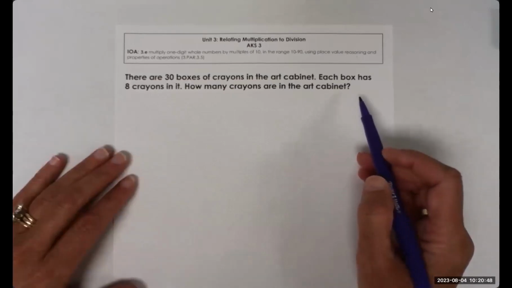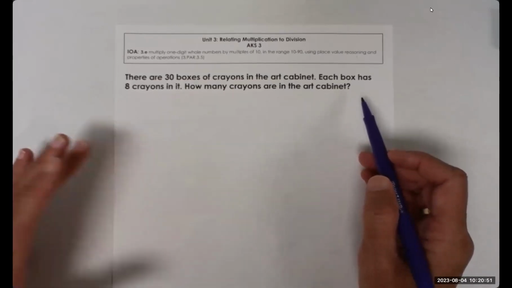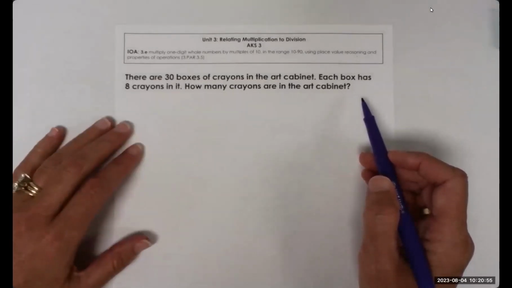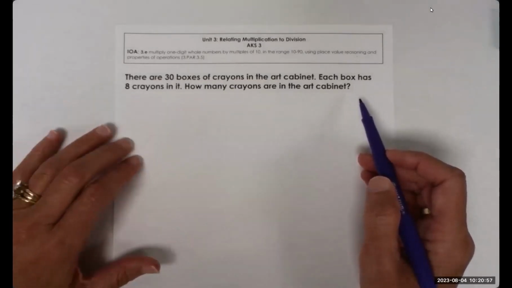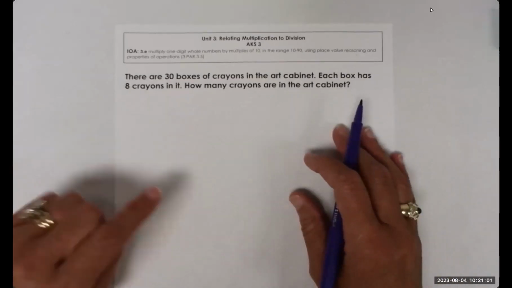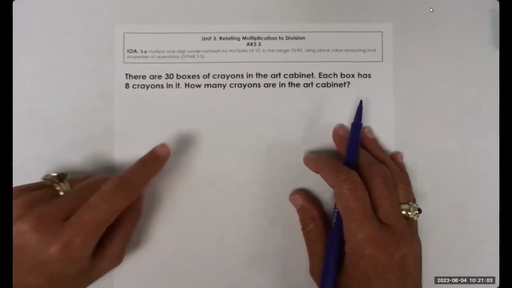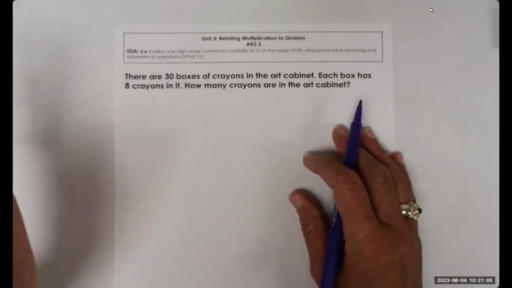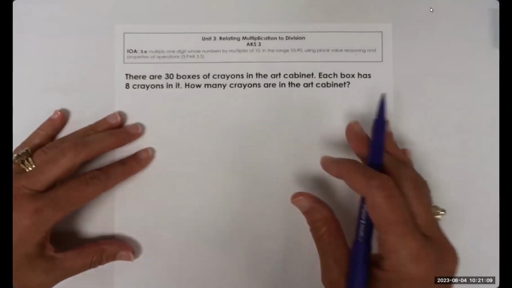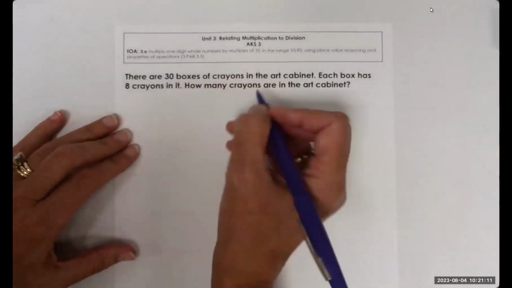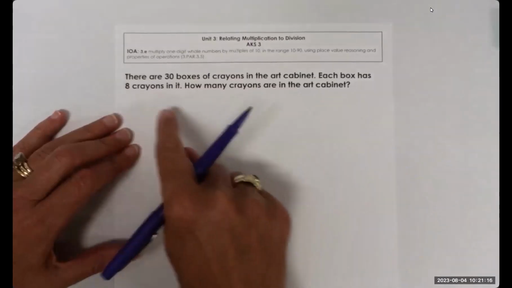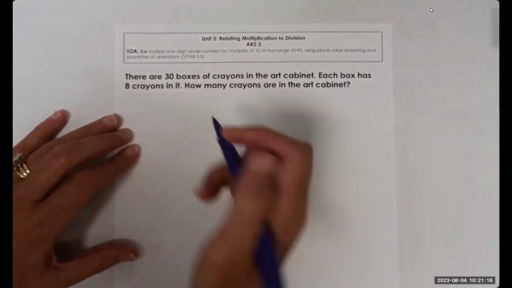And if I were modeling this thinking for my kids, I would tell them, well, I see 30 boxes truly stacked inside my teacher's art cabinet, and inside each one of those boxes is 8 crayons. So knowing that I'm dealing with equal groups, and I have 30 of those groups, and they are equal in size because each one has 8, I know I'm multiplying. I could also draw my model here, my part whole thinking of 30 boxes and put each in that as well.